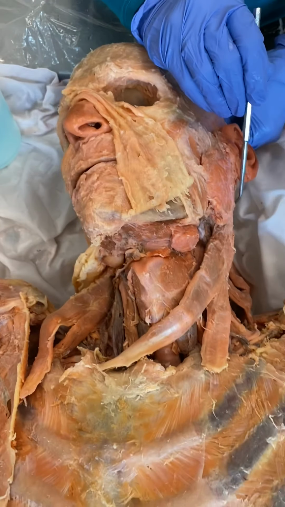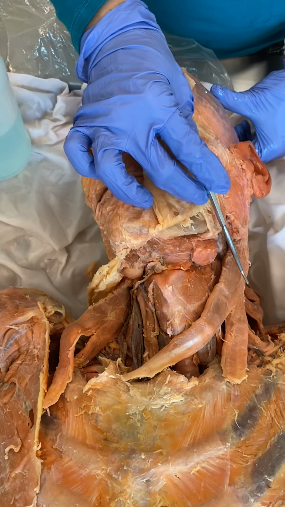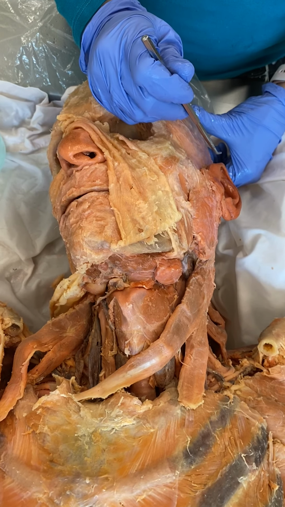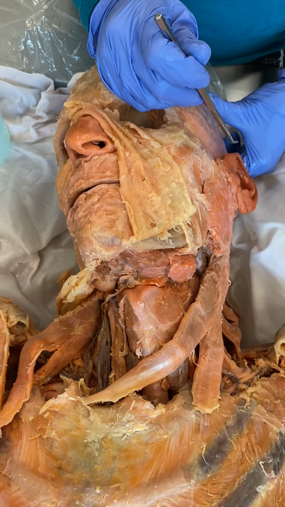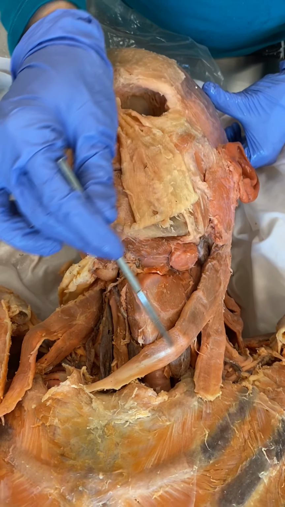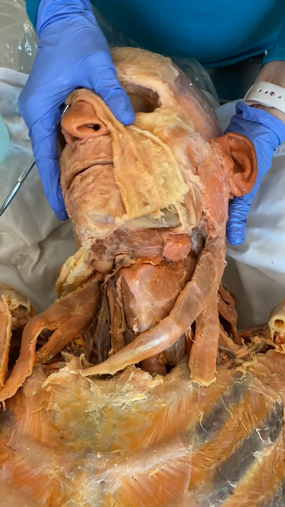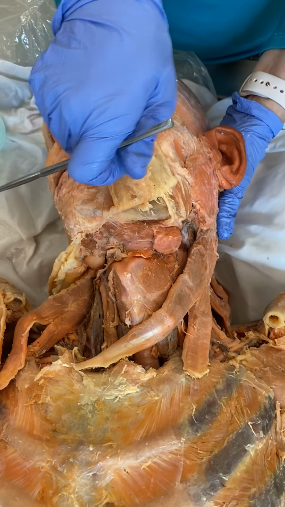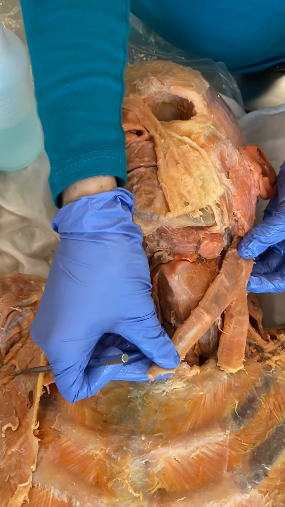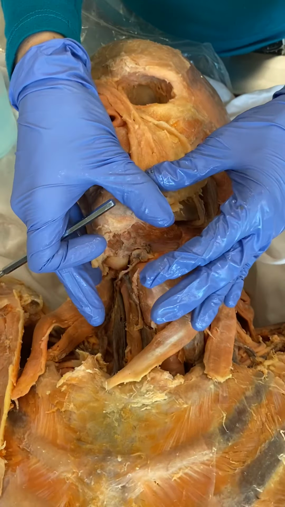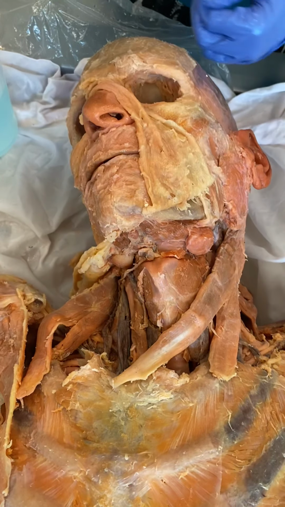And the action on one side is it will laterally flex and rotate the head to the opposite side of the contracting muscle. So if this muscle's contracting, it is going to rotate it this direction away from this way. And you can kind of see how that runs obliquely. So as that contracts, it kind of has to pull that way.